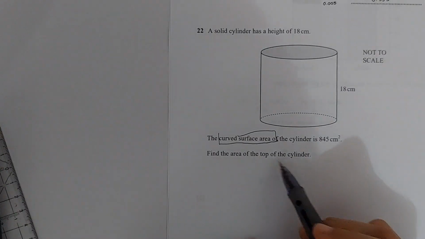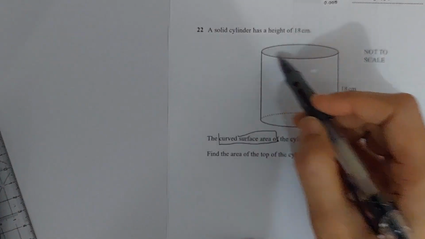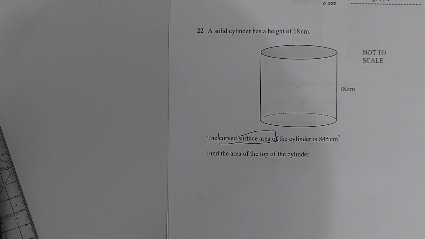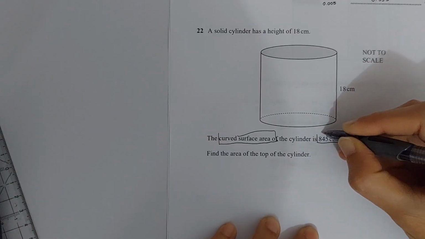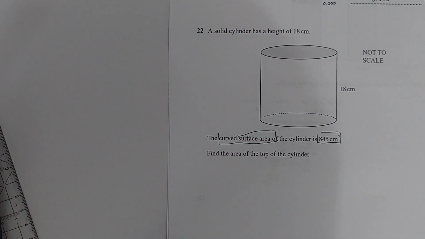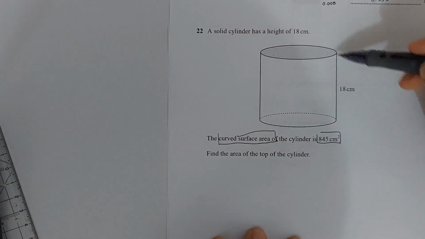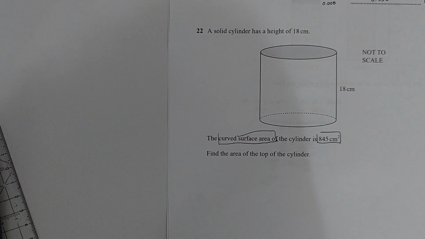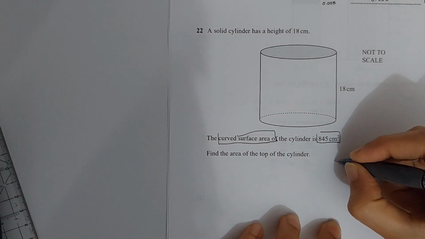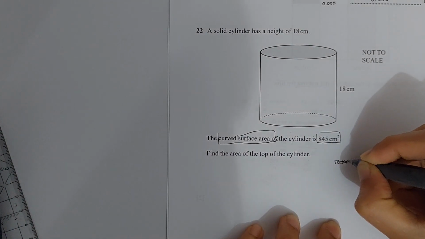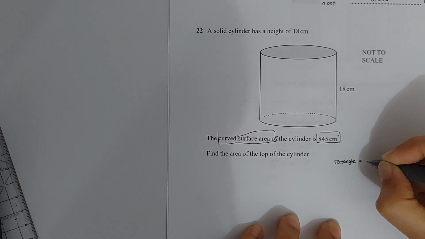Find the area of the top of the cylinder. We want to find the area of this one. Easy. First, we will try to use the information of this, the curved surface area. If you make a net of this one, then the curved surface area becomes what? It becomes a rectangle, right? Okay, so the area of a rectangle will be length times width.